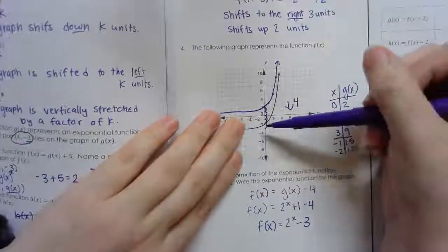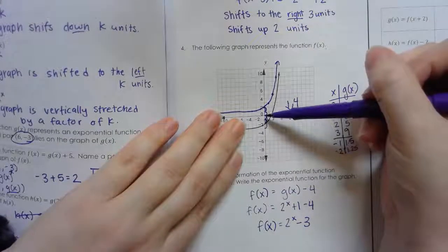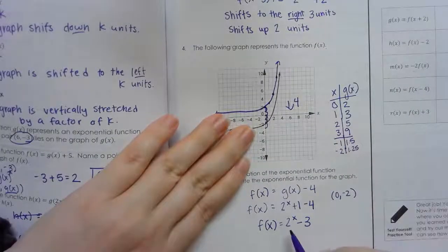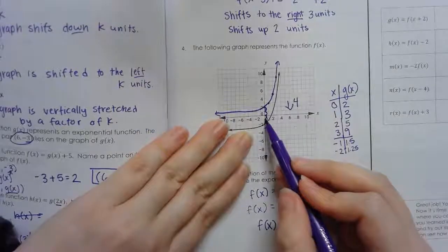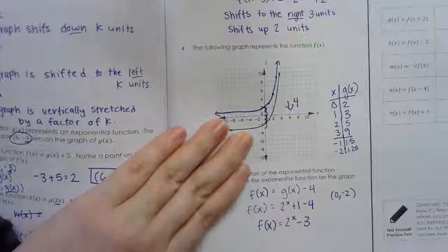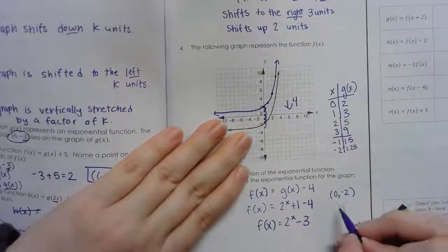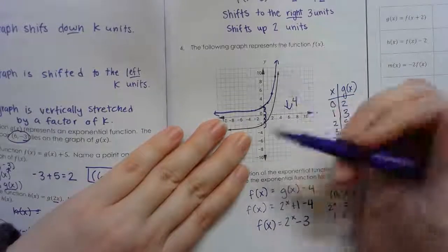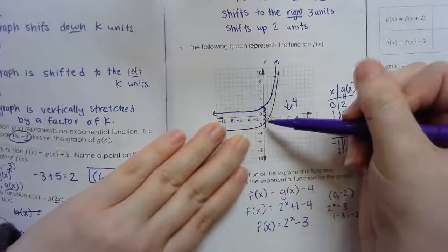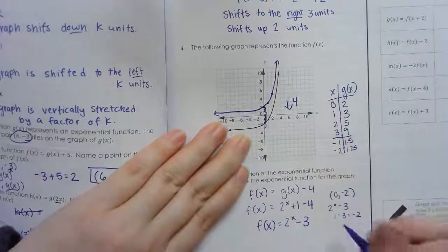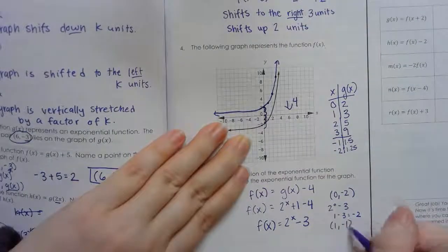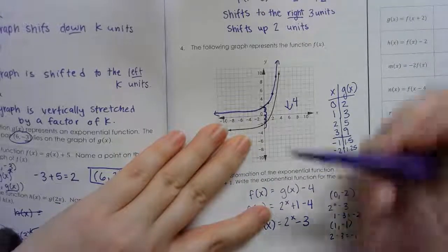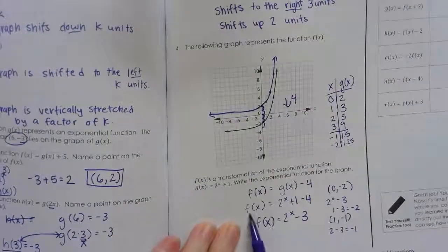So if I wanted to take this, I could take the point 0, negative 2, and I could test it by saying 2 to the 0 minus 3. Well, that's 1 minus 3, which is negative 2. I could test the point 1, negative 1. So 2 to the first is 2, minus 3 is negative 1. And you could go on just to be sure that you have the right function.